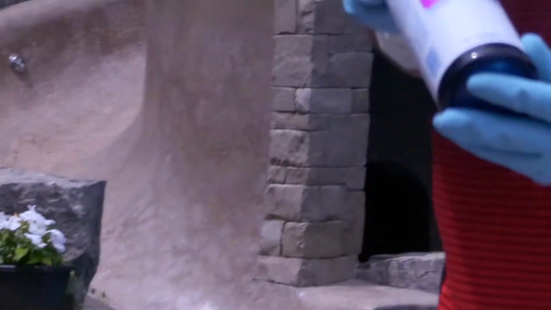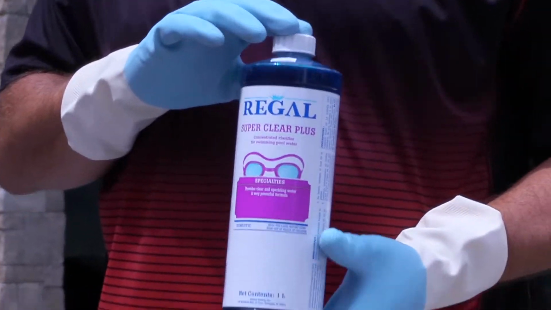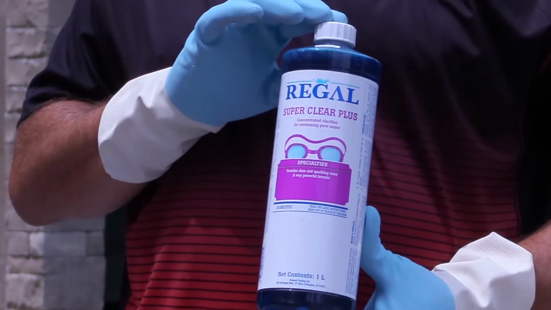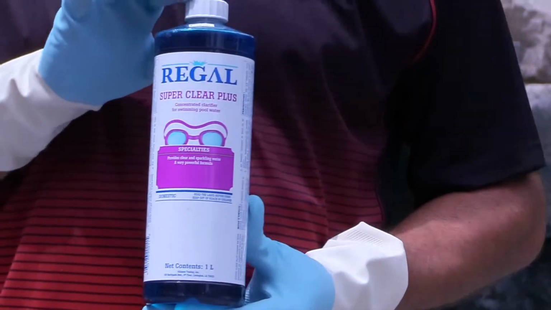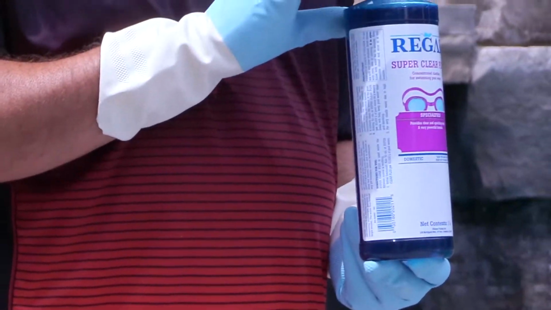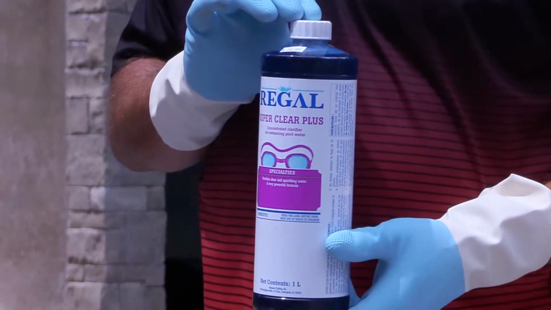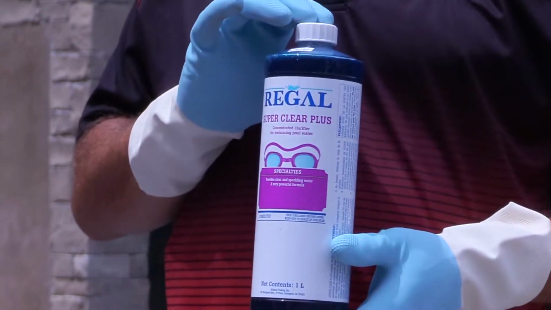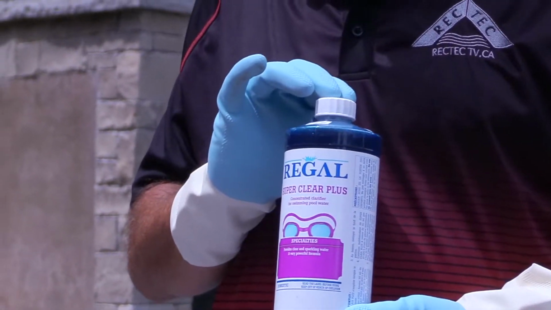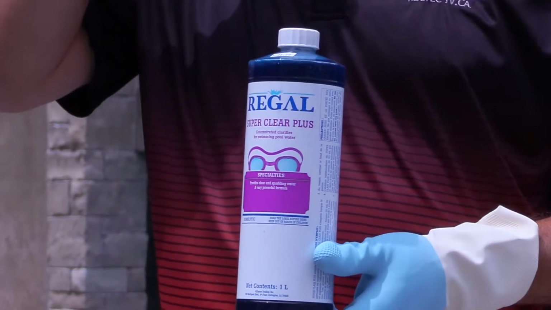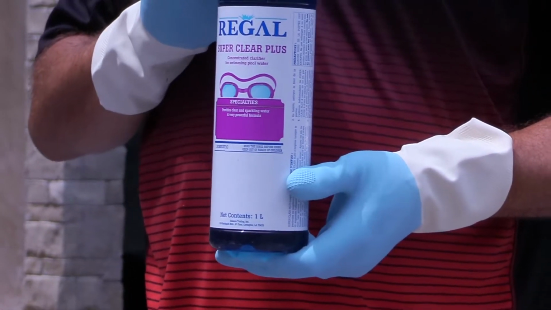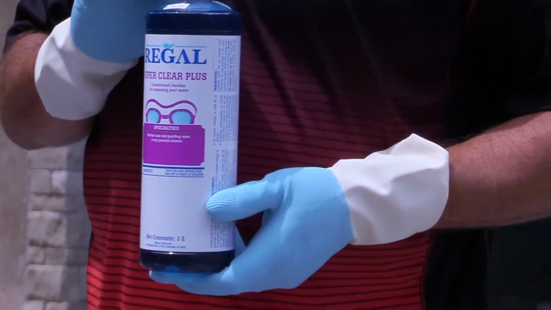The next one we're going to look at is clarifier. A clarifier is like a flocculant agent, and what it does is it groups the debris that's in your water into larger particles so your filter system can filter it out easier. This is okay to be using once in a while when I want that extra sparkle. I've got guests coming over, so the night before I may add a bit in.